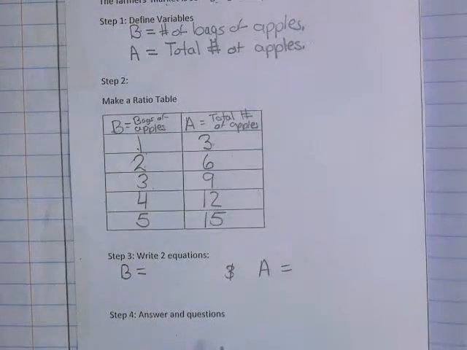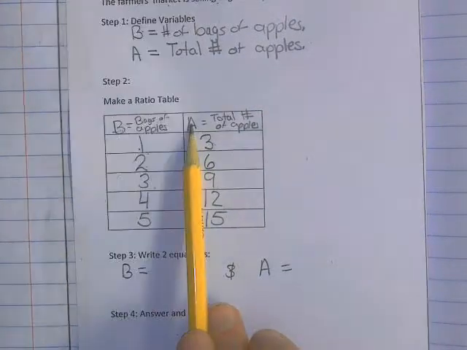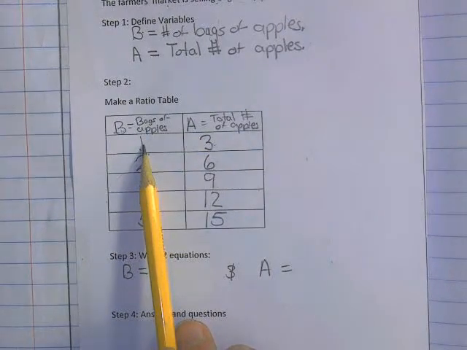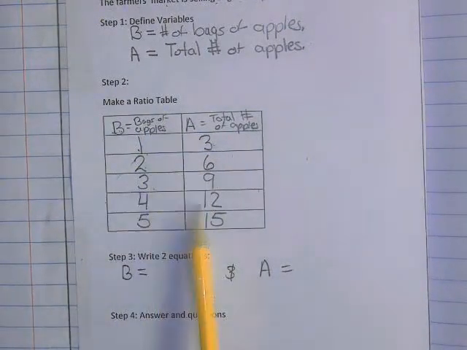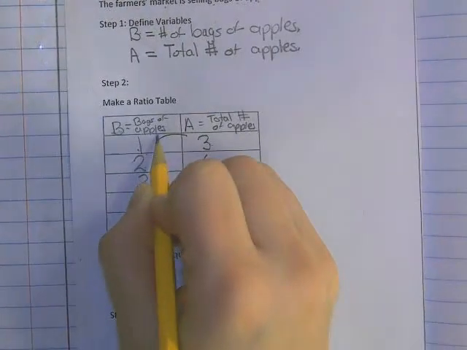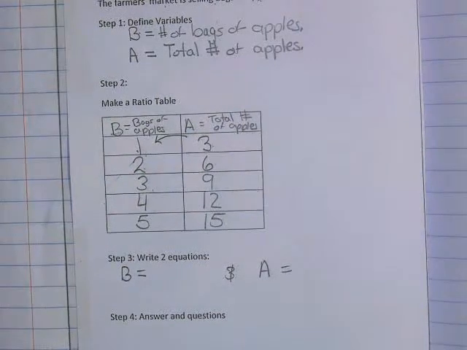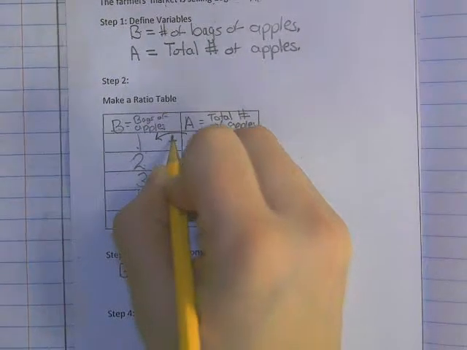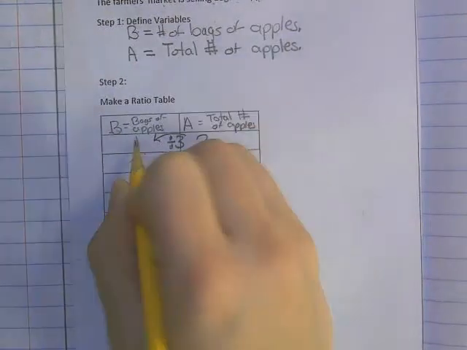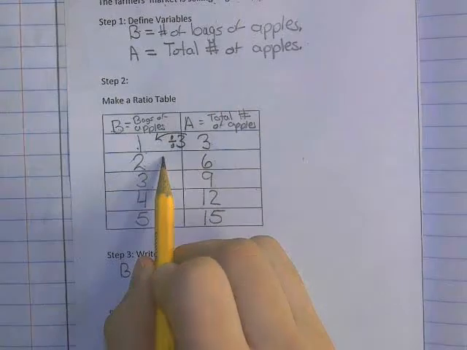Based on our table, B, right here, what would we need to do to A to make it equal B? There's a pattern there that works every time. So if I wanted to go from A to B, what would I need to do? What would I need to do, Jesse? Divide by 3. So if I divide by 3, that's going to give me 1. If I go from 6 to 2, divide by 3, yep.